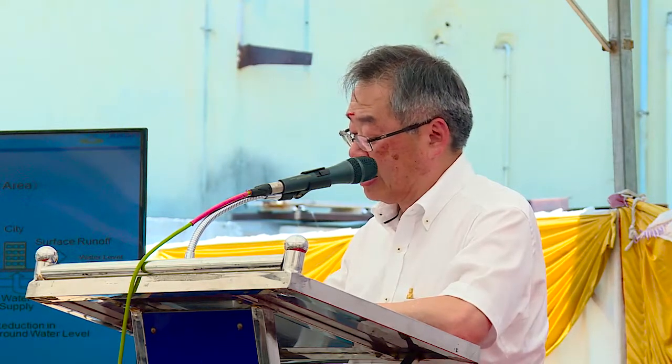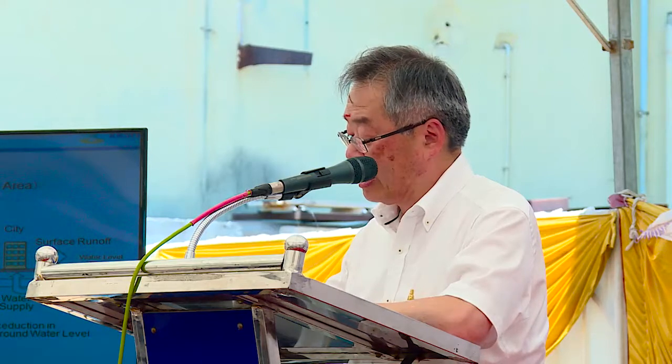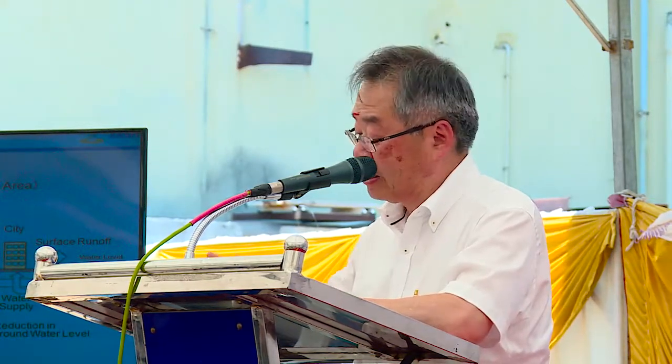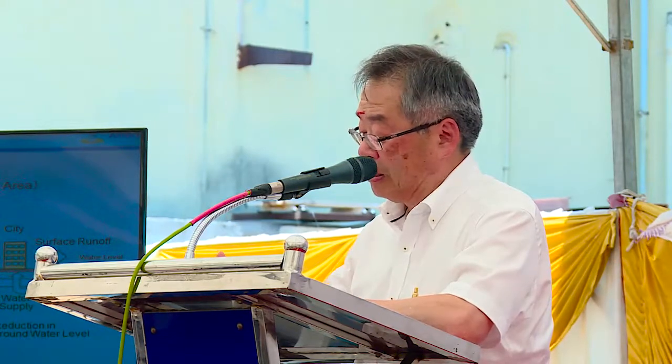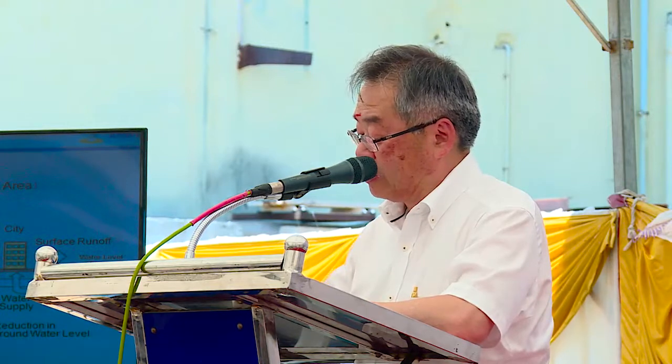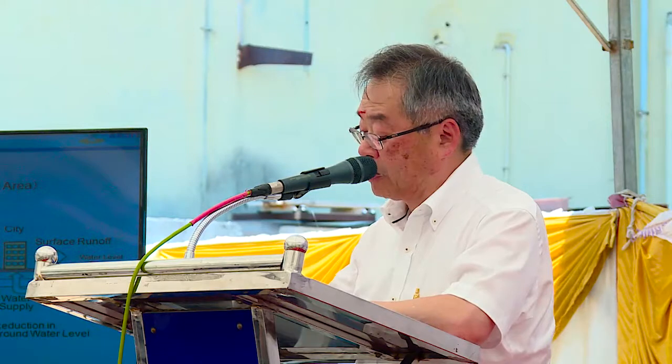So we need the river to be enlarged and excavated and then concrete lined. It's not a natural river anymore. And also the groundwater level is getting lower. So this is the problem in the urban area. The next, please.